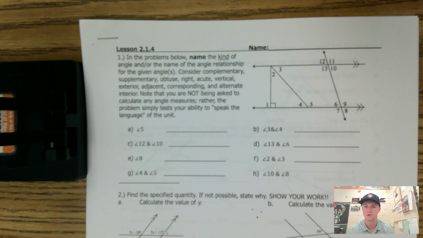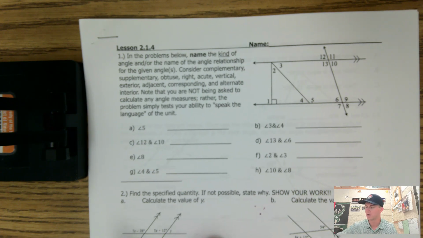The answer key will be posted on the board, so just keep that in mind. Don't copy verbatim just because you want to get the homework done. I know it's tempting, but the more you practice with these, the better you're going to be, especially for your quiz and test. And a lot of you are really starting to put these together, which is really good. So with that in mind, we'll take a look at the packet and go through it a little bit.